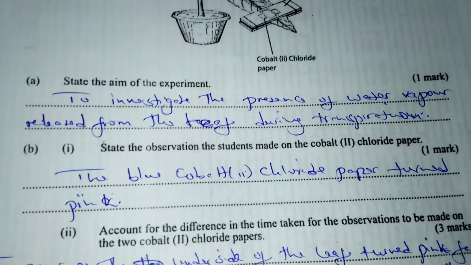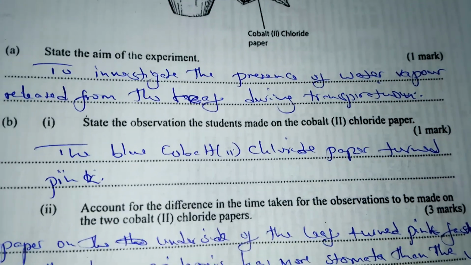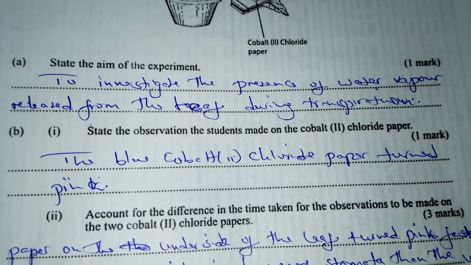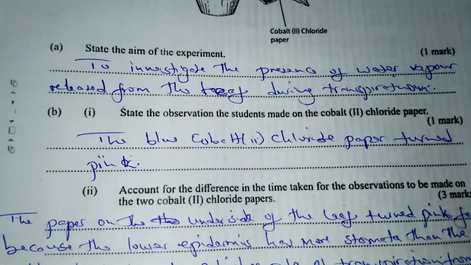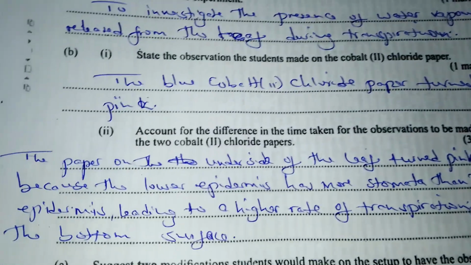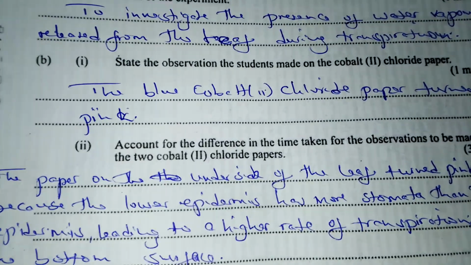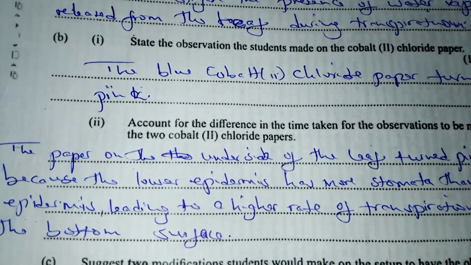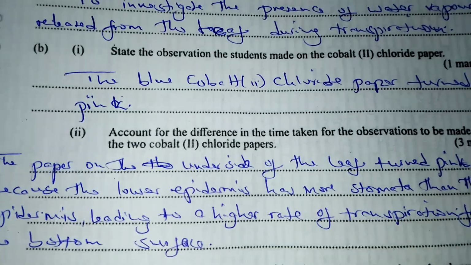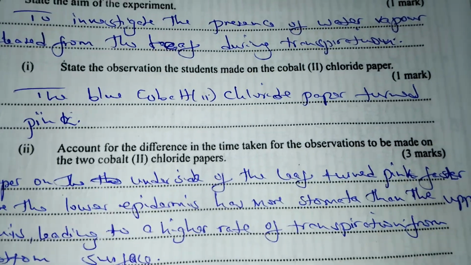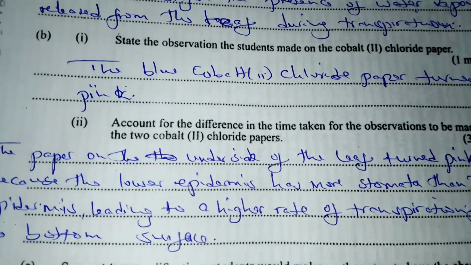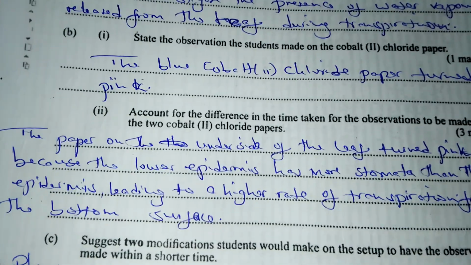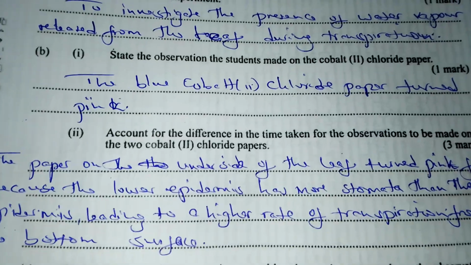2, Roman 2, account for the difference in the time taken for the observations to be made on the 2 cobalt chloride papers. The paper on the underside of the leaf turned pink faster because the lower epidermis has more stomata than the upper epidermis, leading to high rate of transpiration from the bottom surface.